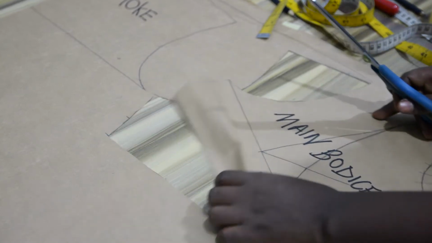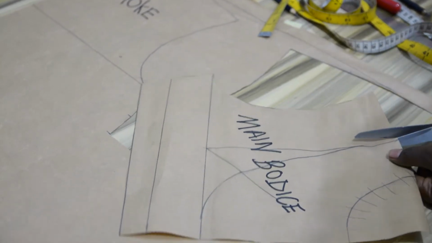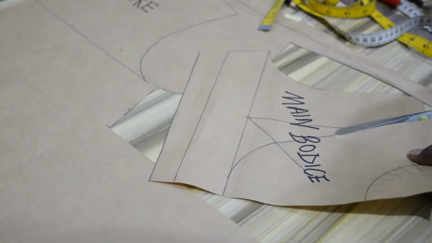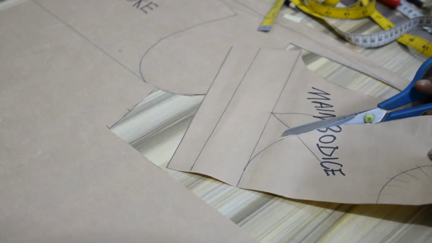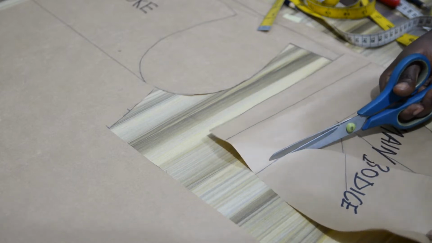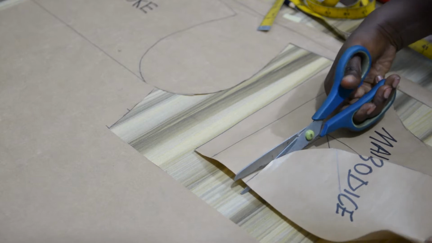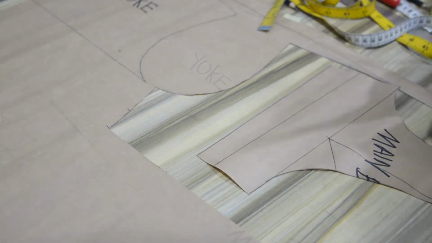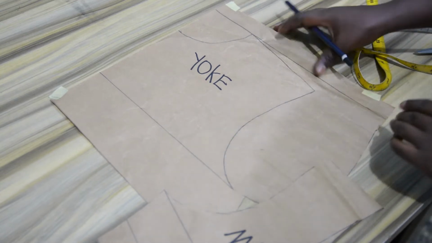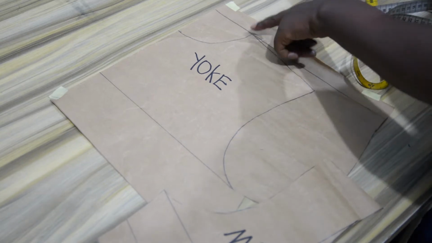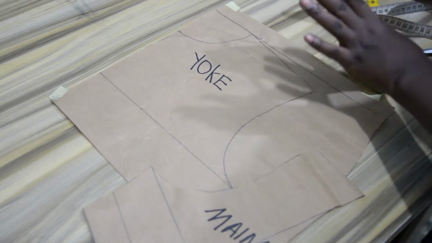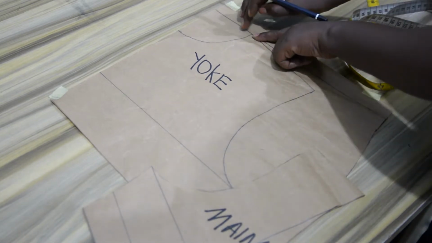Okay, so I'll cut out the neckline. So now I'll be working on the yoke. On this yoke, I'll be having 2 levels of neckline. So the first level will be constructed along the basic neckline I have, and this is not going to be too deep. So this neckline is advisable to be high.